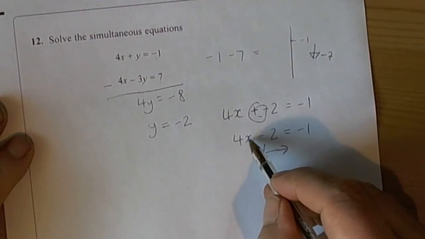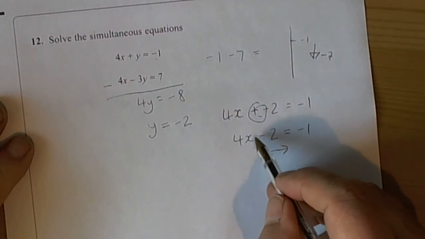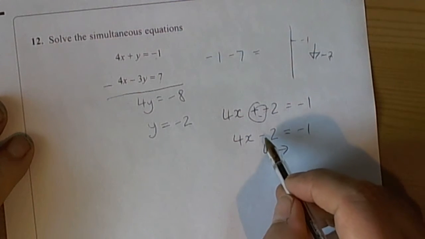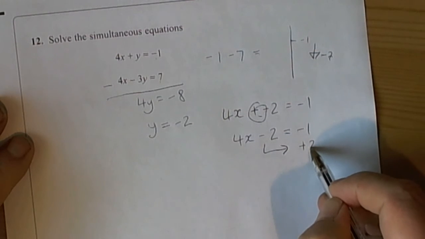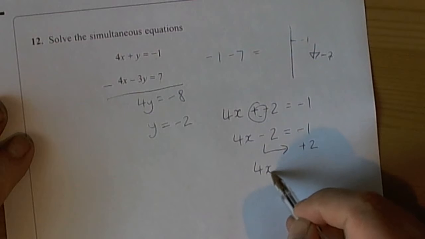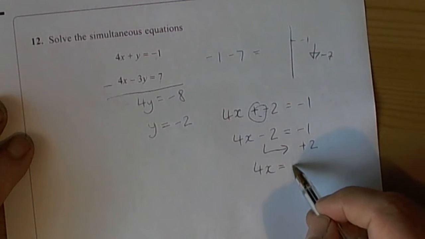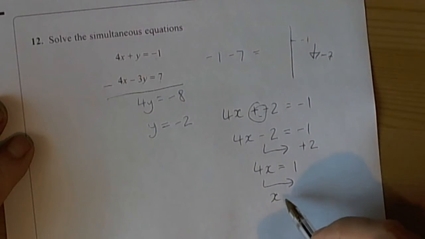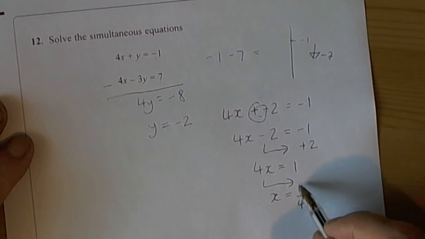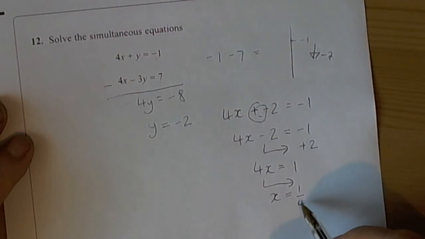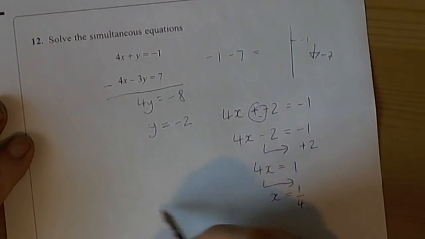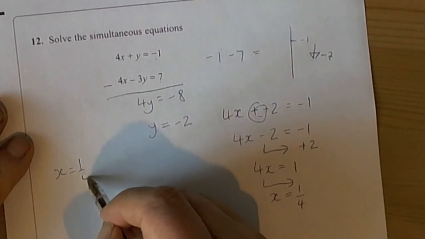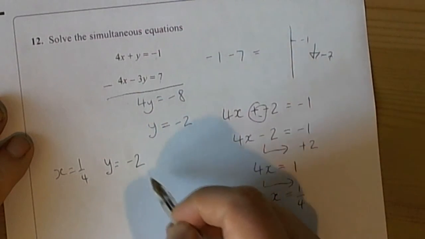Again, we need to find the value of x, so it's like solving any equation. We move everything away from the value of the letter that we want by doing the opposites. So minus 2, we're going to end up moving across by adding 2. So we've got 4x's are worth, well, negative 1 plus 2, 1. Divide by 4 will give us the value of a single x. 4 times, opposite divide. So 1 divided by 4. So x equals a quarter. We don't have to change that into a decimal because a fraction is just as valid. So we think our final answers are going to be x equals 1/4 and y equals negative 2.